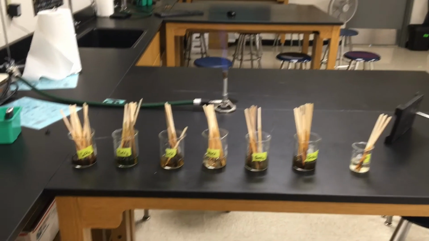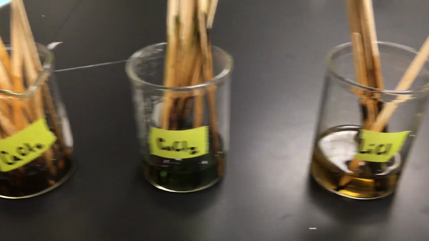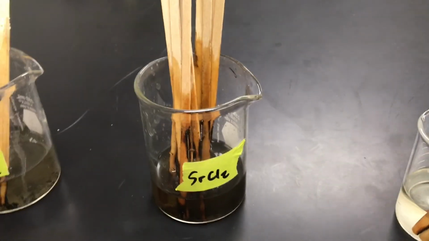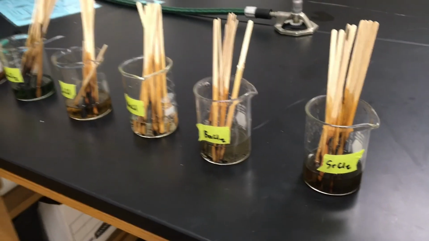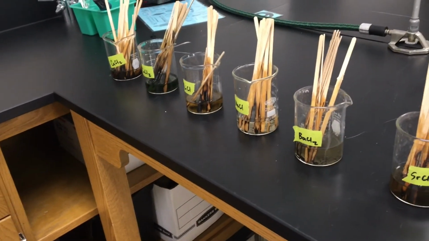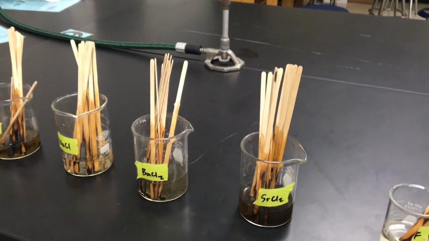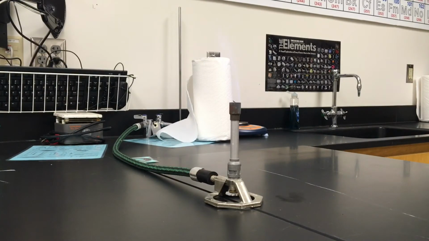So here I've got everything set up for our lab. We're going to be first seeing our calcium, copper, lithium, sodium, barium, and strontium, and then of course our unknown F. They've all got sticks soaking in these liquids. They're a little bit worse for wear. Some of them got a little bit burned, but I should be able to handle doing this without burning the sticks too bad. Let's get you set up here where you'll be able to see that Bunsen burner flame. And I'm going to turn out the lights to get some better contrast.